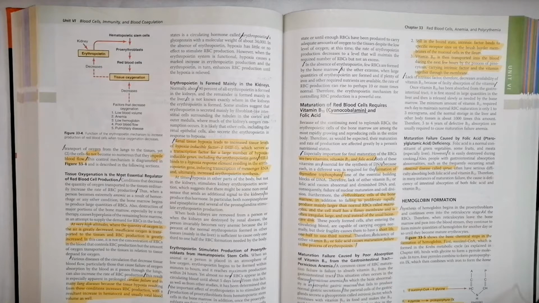Hemoglobin formation. Synthesis of hemoglobin begins in the proerythroblast and continues even into the reticulocyte stage. This figure shows the basic chemical steps in the formation of hemoglobin.